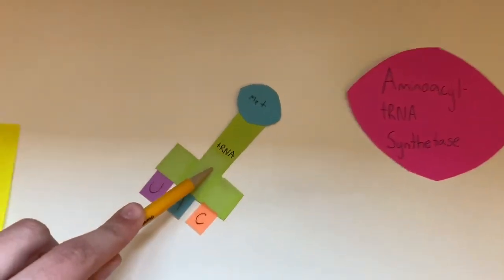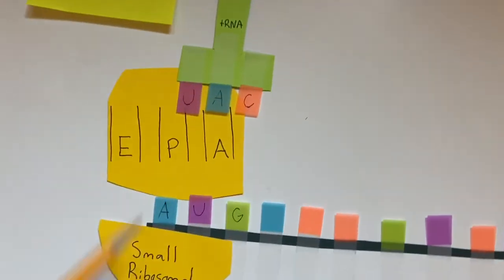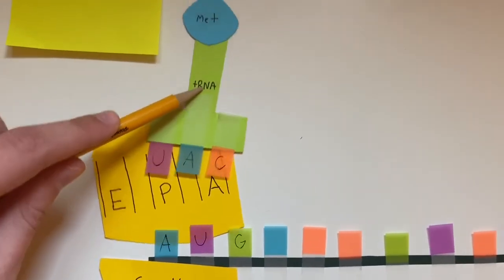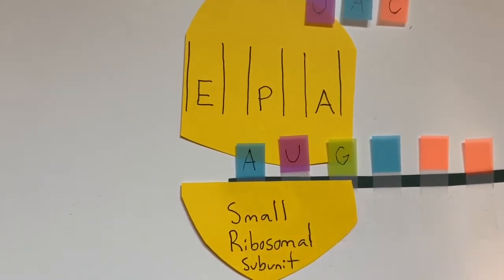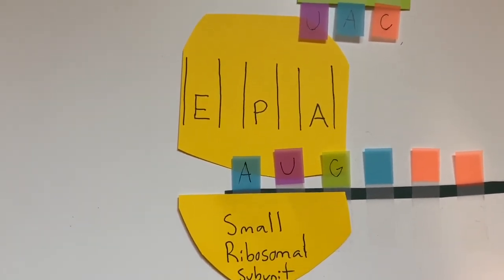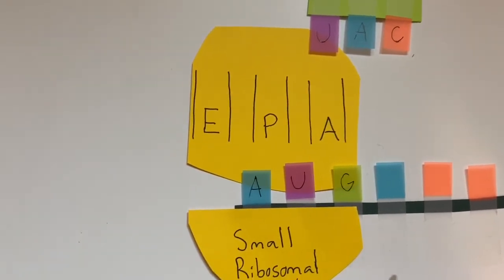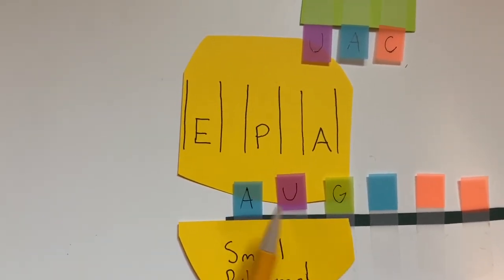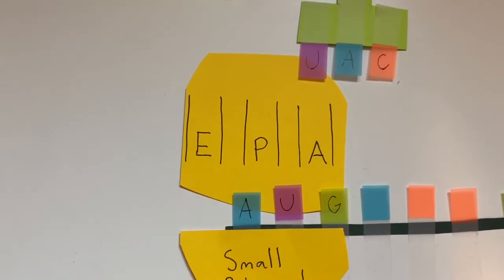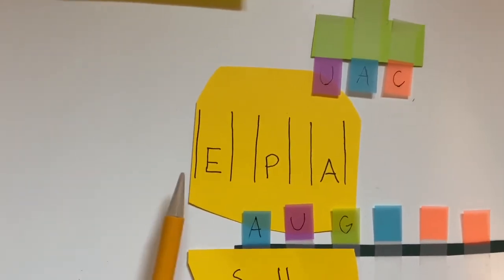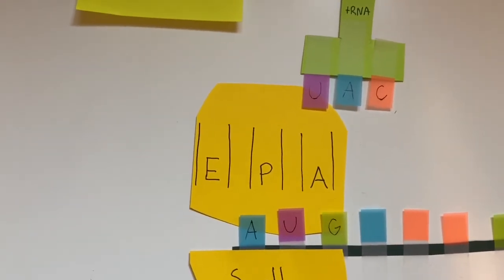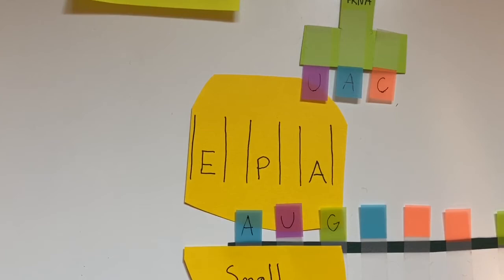Then it comes and enters the A site on the ribosome. There are 3 sites on the ribosome. The A site, or the activation site, is where the tRNA enters and pairs up with the codon. The P site, or peptide site, is where the polypeptide chain forms. The E site, or exit site, is where the tRNA leaves the ribosome.